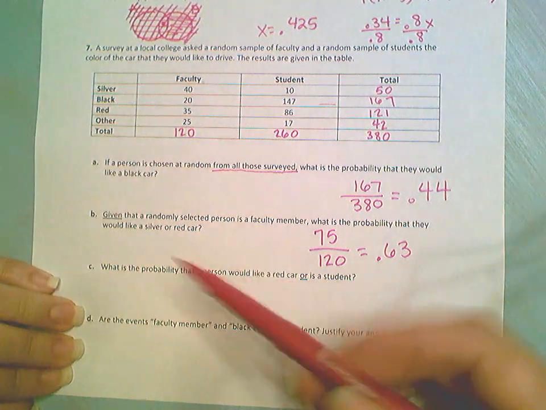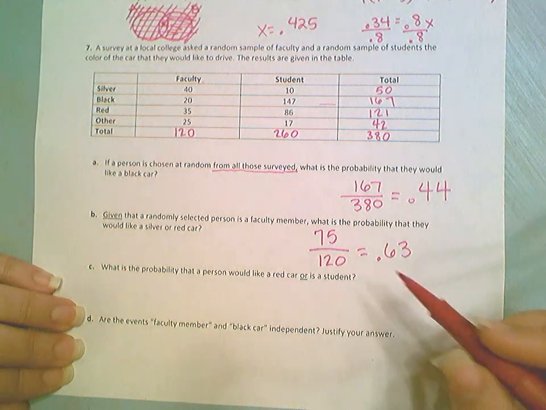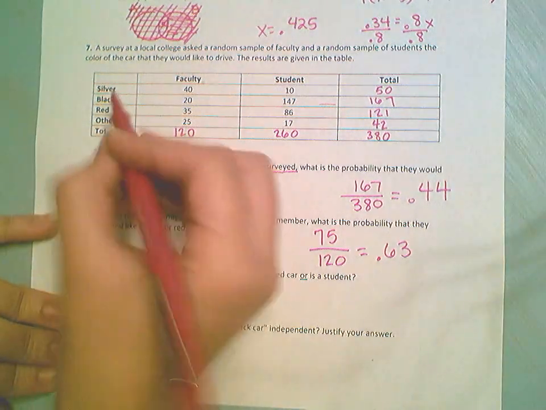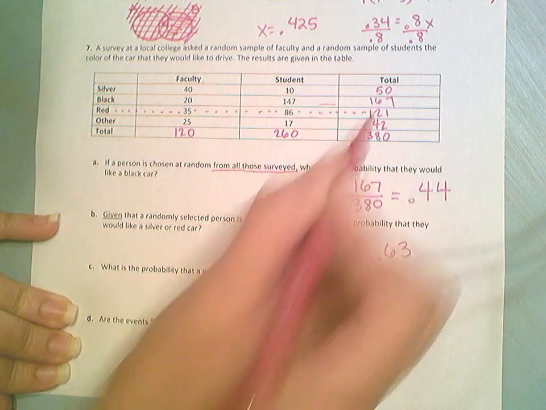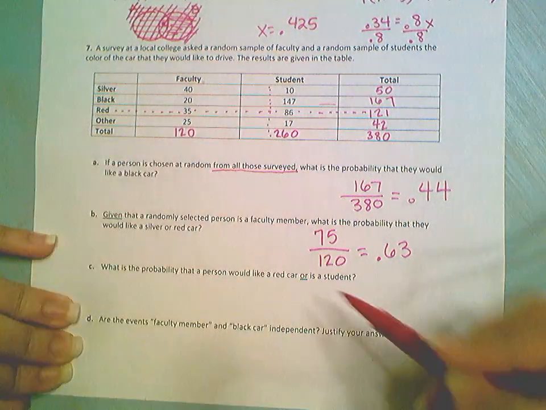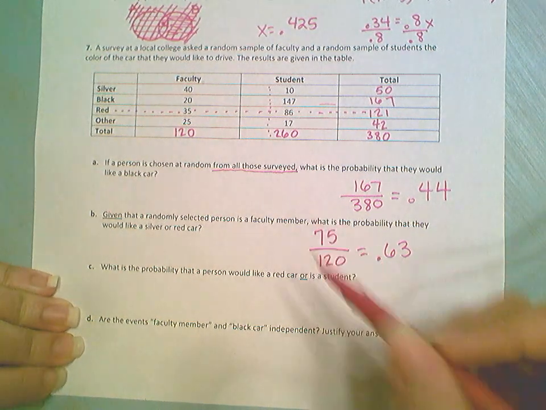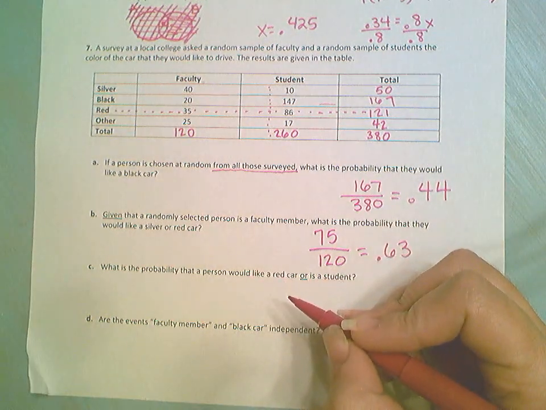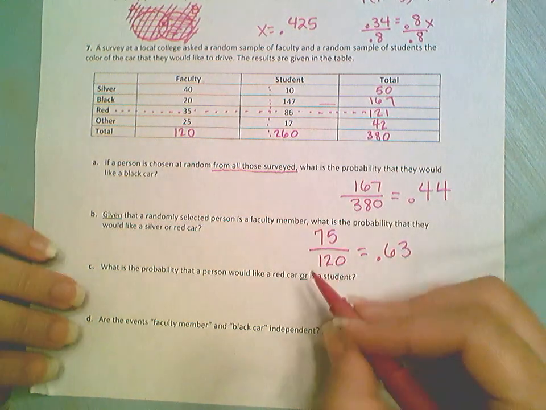For part C, what is the probability that a person would like a red car or is a student? So, again, we're going to look at the people who like red cars. I'm going to draw a little dotted line to show us the red cars. And it says, or is a student. So we're okay with the people who want a red car, and we're okay with the students. So if I'm looking for either one of those, I'll add them together, and I'll get 121 plus 260, which is the totals from both, which will be 381.